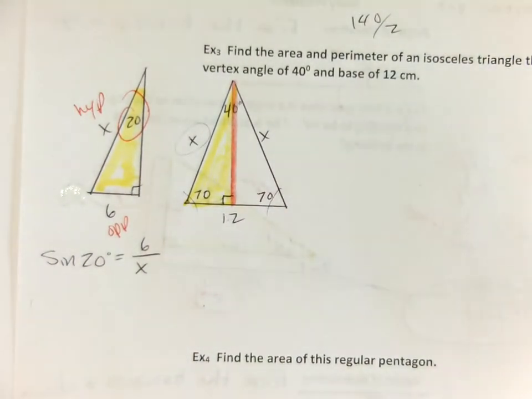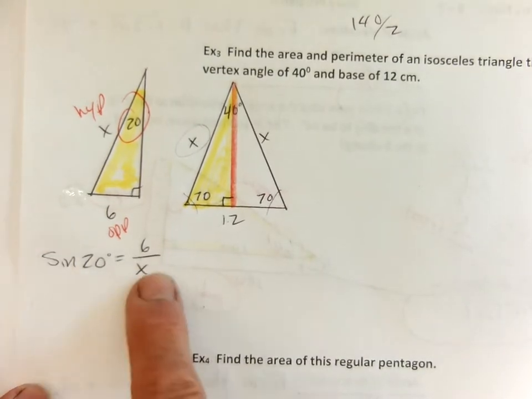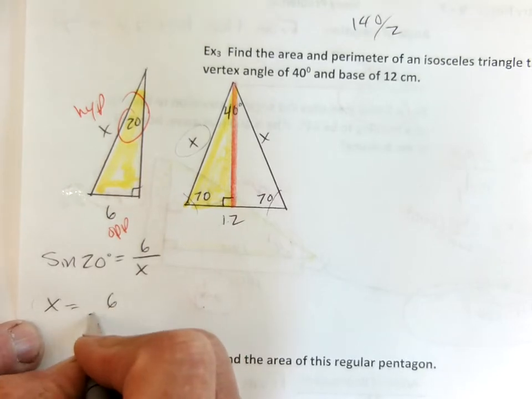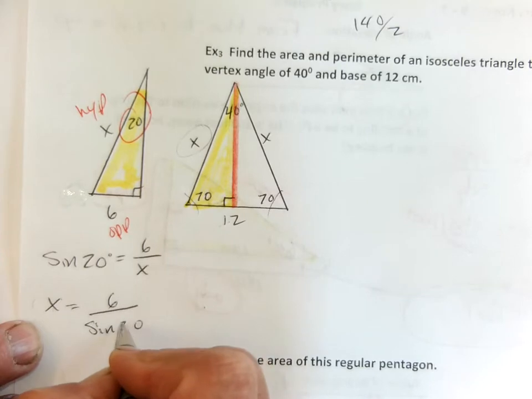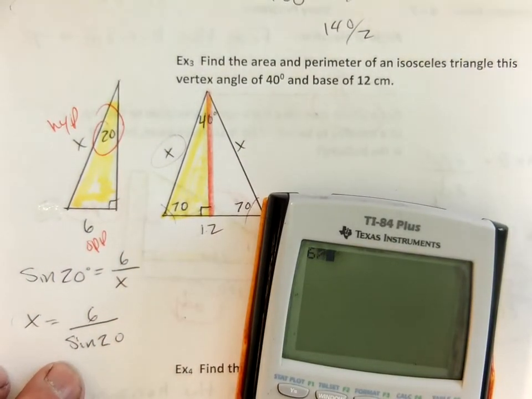Again, when x is on the bottom, I'd multiply it up, and then I'd have to divide by the sine of 20, so I'm just going to go x is equal to 6 divided by the sine of 20 degrees. And I'm just going to use my calculator. I'm going to go 6 divided by sine of 20. You're ahead of me, Scott. I like that. I got 17.5.